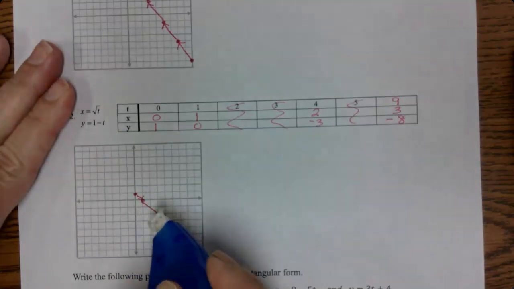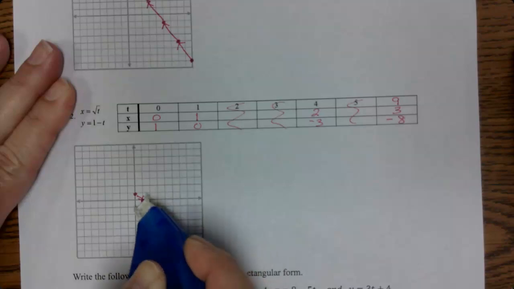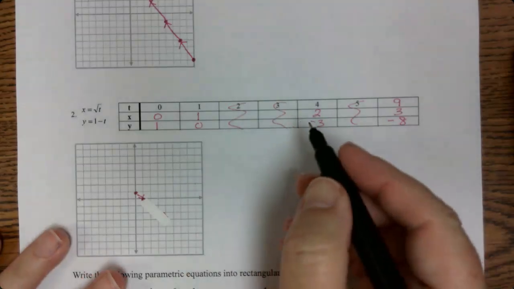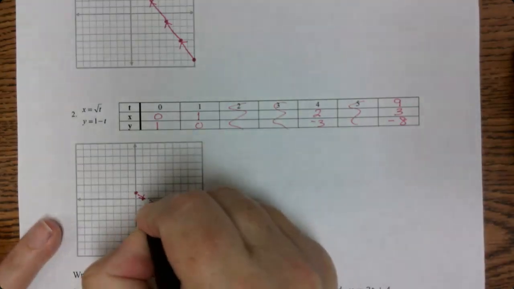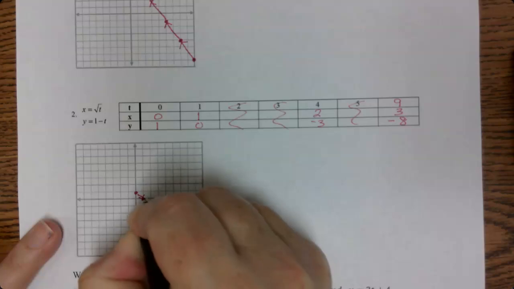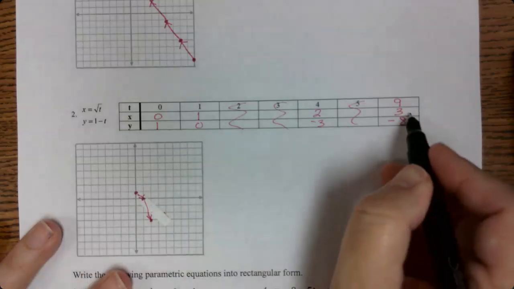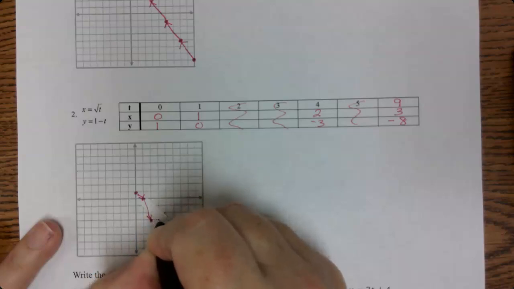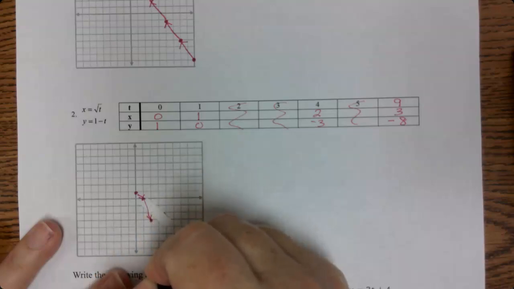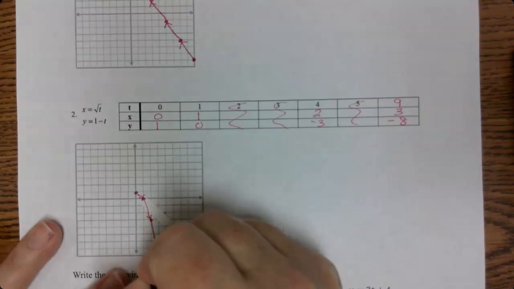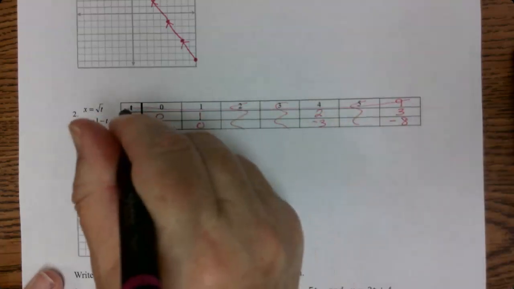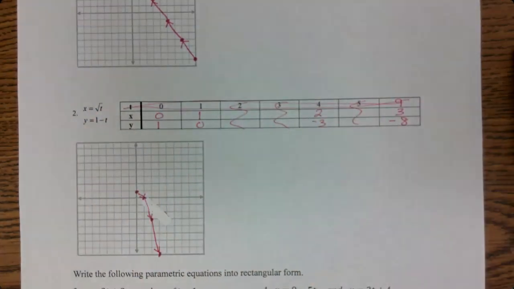This is again why we should probably not use a pen when we graph. Okay, but it's all okay. If I had a pen, I would have erased it. So be very careful. Just cross that out.